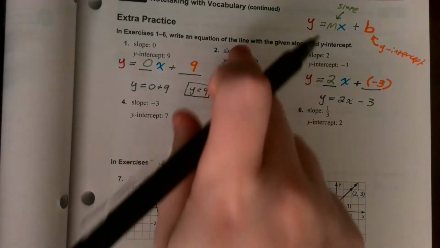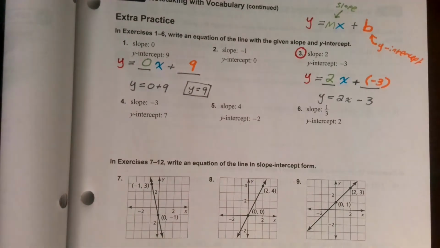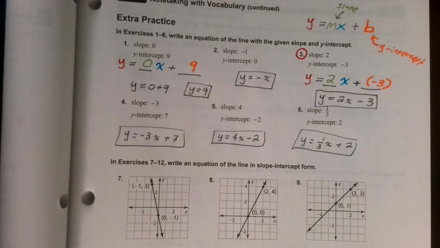I want you to try these 4 problems on your own. Pause the video and check back to see how you do. How'd it go? Check your answers here, see how you did. In general, a lot of students said that this part is kind of nice because it's just matching. And I agree.